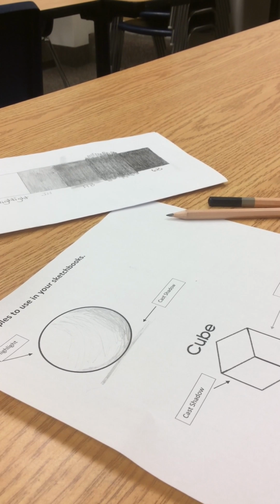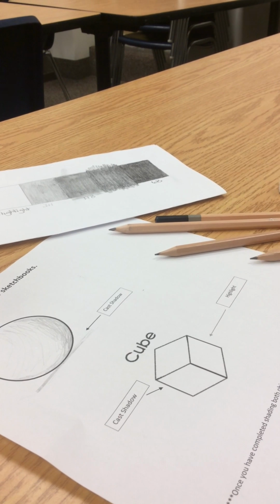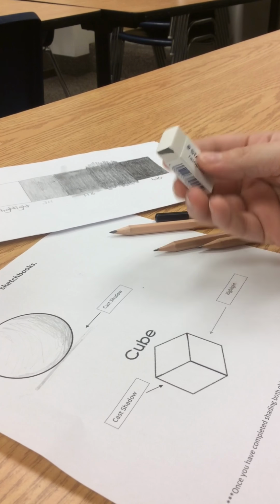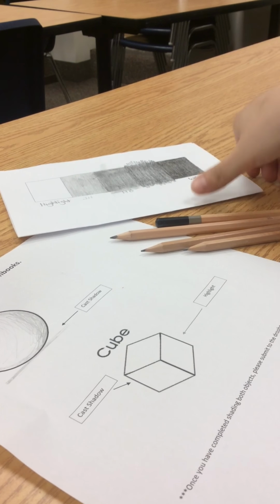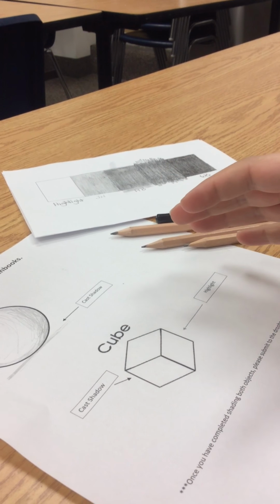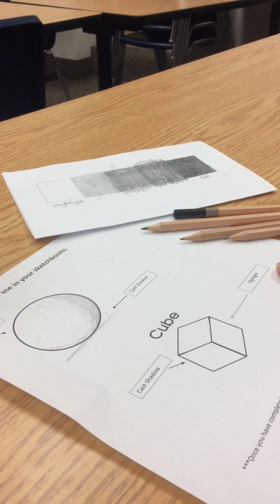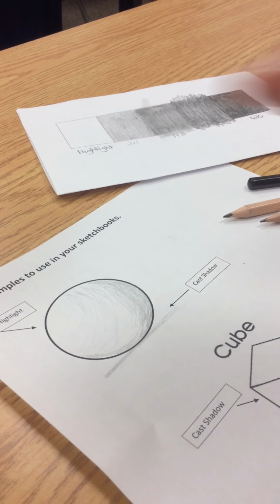So first thing I want you to notice, I've got my pencils ready to go, my eraser, and I've got my grayscale. Really important to keep it in front of you. I think it'll be really helpful as we're laying out our shading and our tones. So right away, here's our sheet. First, we approach our circle and we're going to turn it into a sphere.